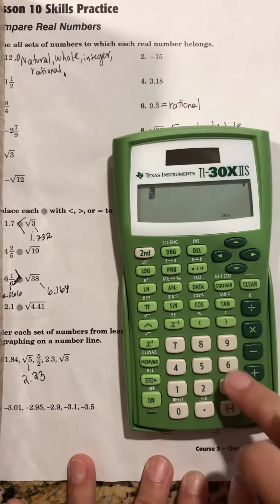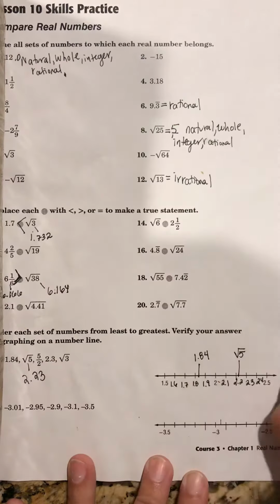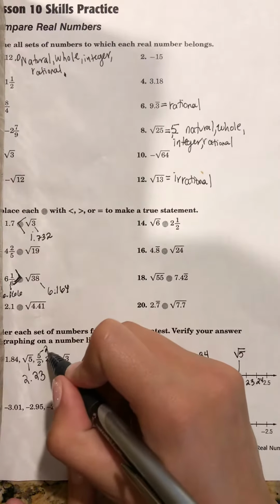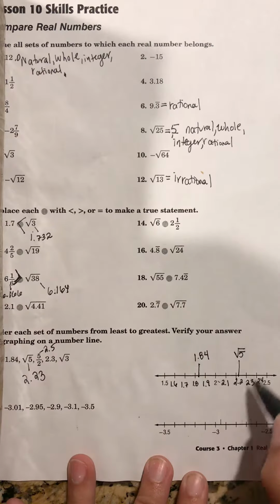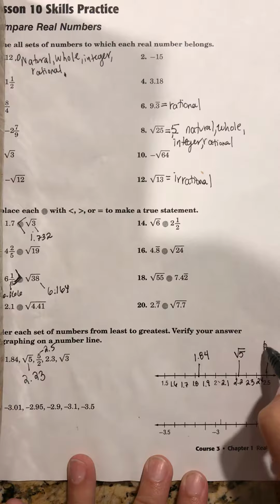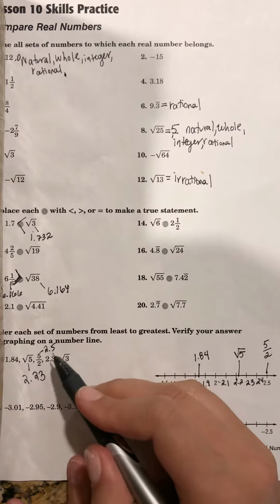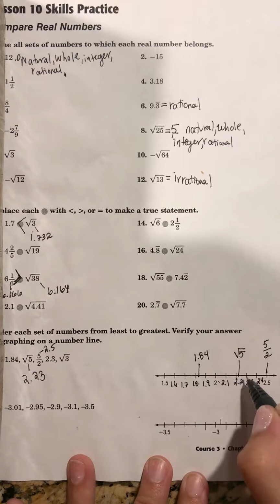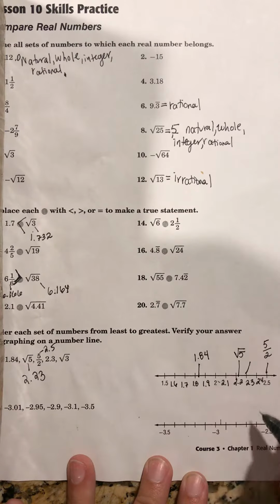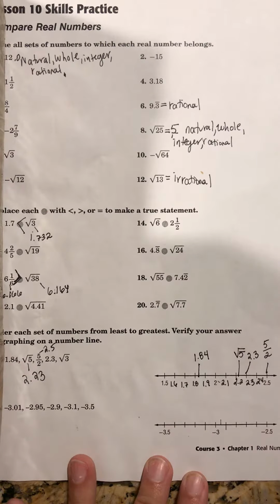5 over 2, and I can simplify that in my calculator by doing 5 divided by 2, is exactly 2.5. Well, 2.5 is the last dash mark on my number line, and I want to make sure that I label that as well. 2.3 is already in decimal form, and it is exactly on this number line, so I could label that number.